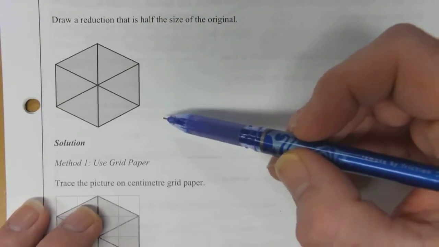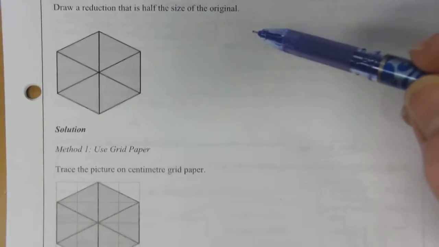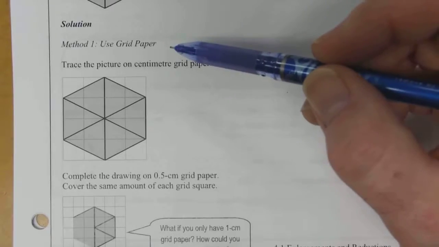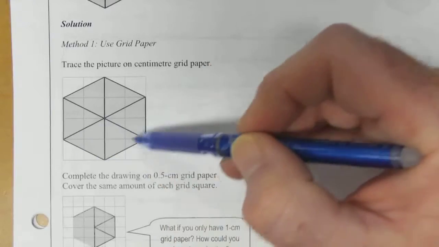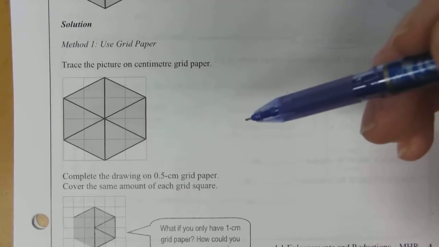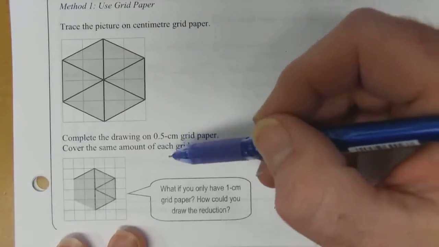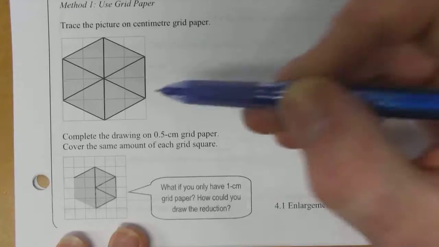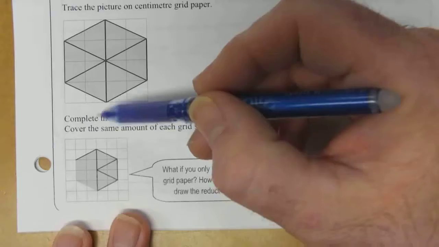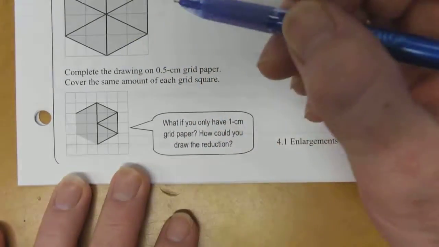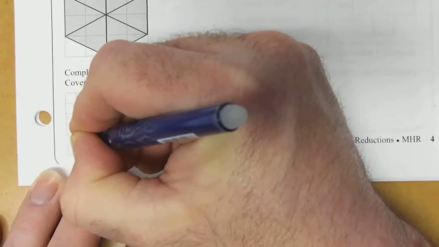So the task that we're given is: draw a reduction that is half the size of the original, and this is our original. Again, method 1, we can use grid paper. Trace the piece on centimeter grid paper. So here's the original. And then if you use grid paper that's half a centimeter, so you're using grid paper that's half the size, then you can just copy the image. Again, this grid is now 4 by 4. So you can enclose the shape in a 4 by 4 grid here as well.